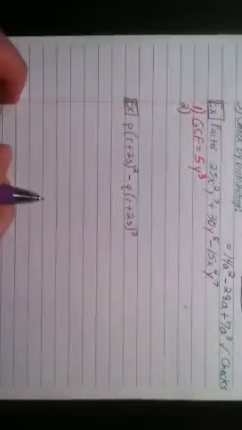So step 2, take that GCF, write it out in front of a parenthesis, and then inside the parenthesis divide it out of each of these three terms.